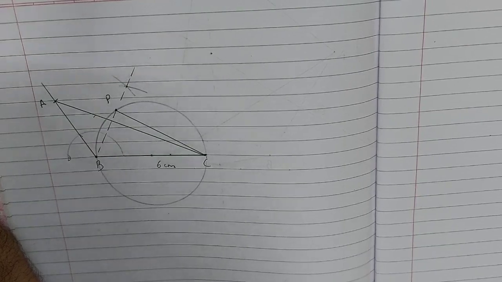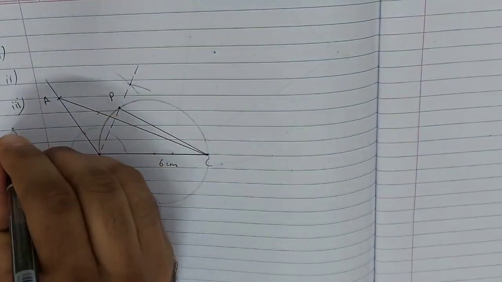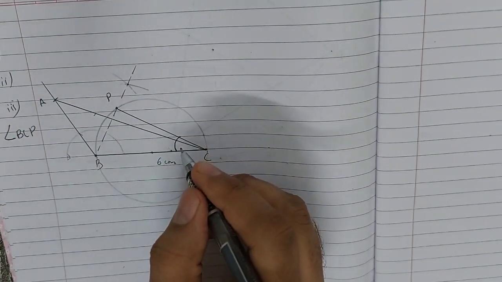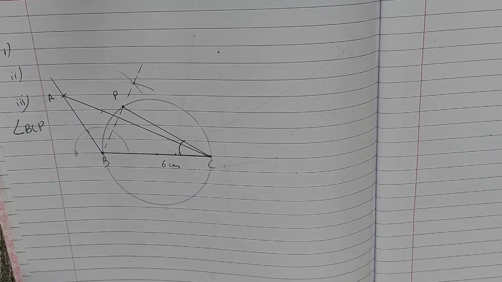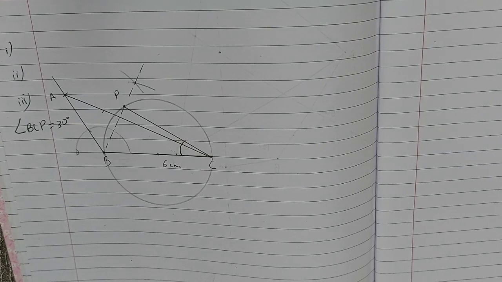Yeah, BCP. It's Roman number 3. Please write here Roman number 1, Roman number 2, Roman number 3. Angle BCP. Well, use a protractor now to measure it. It should come out to be 30 degrees. 1 degree off is okay.